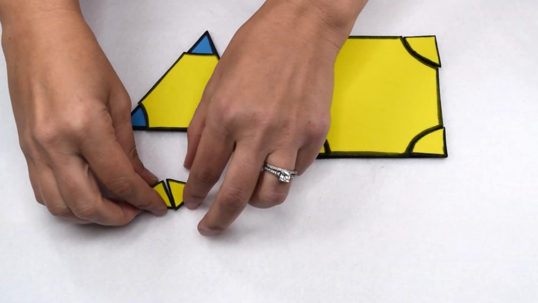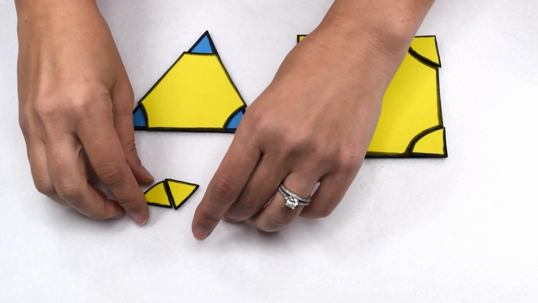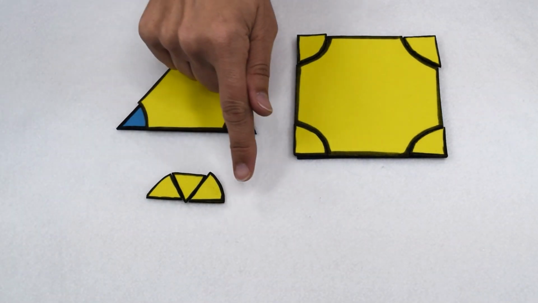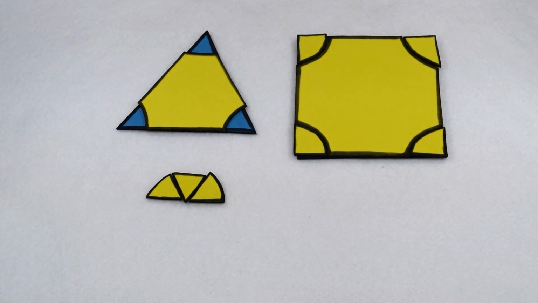We're going to start by cutting off all of its vertices and arranging them to see if that'll help us find its interior angle sum. When we do that, we see we can put them together to form a straight line. We know a straight line is worth 180 degrees. So that tells us the interior angle sum of our equilateral triangle is also 180 degrees.